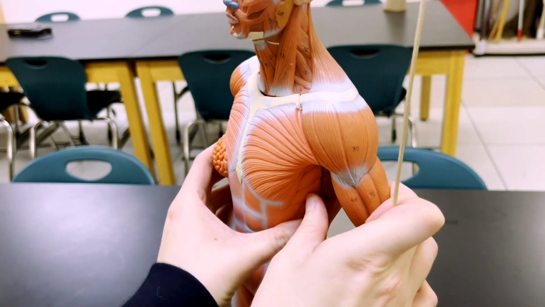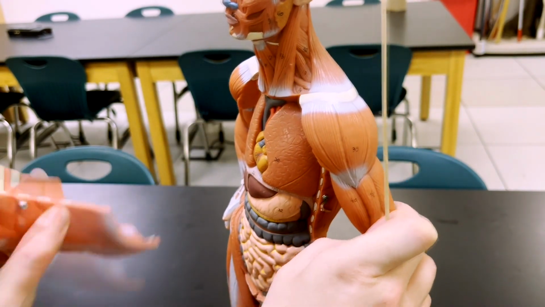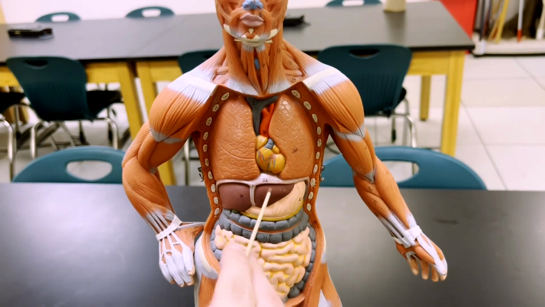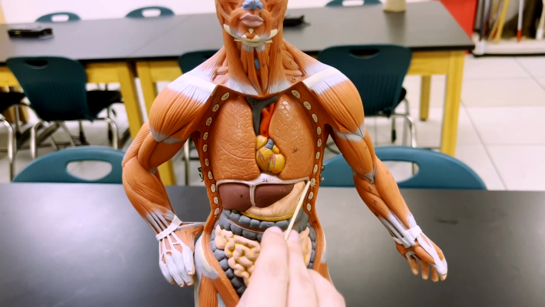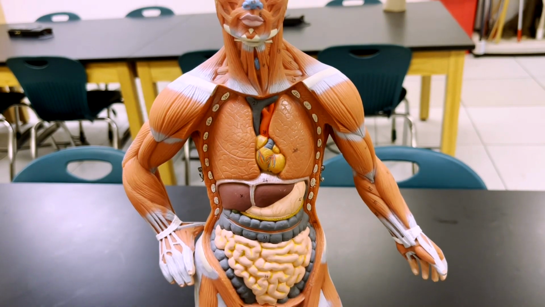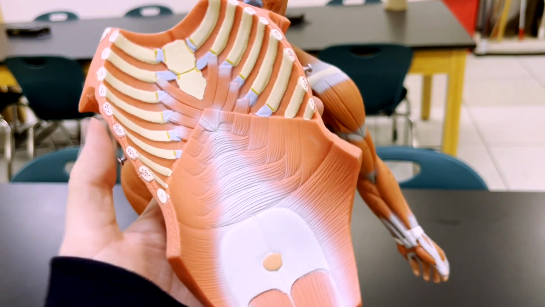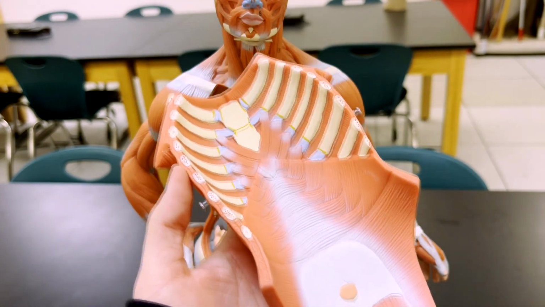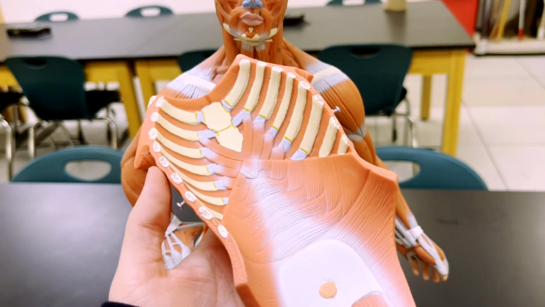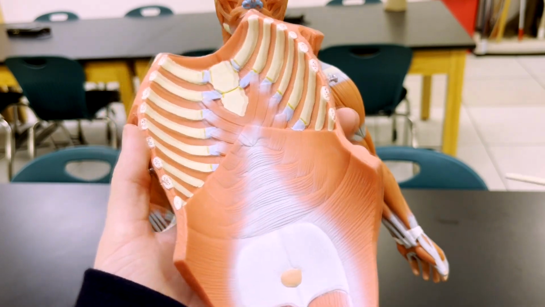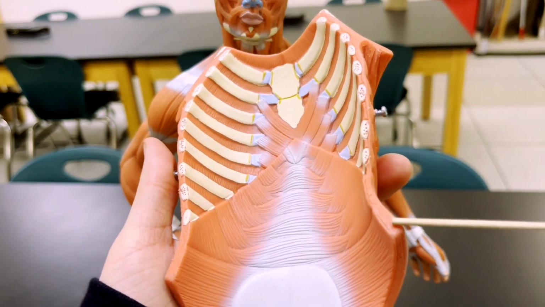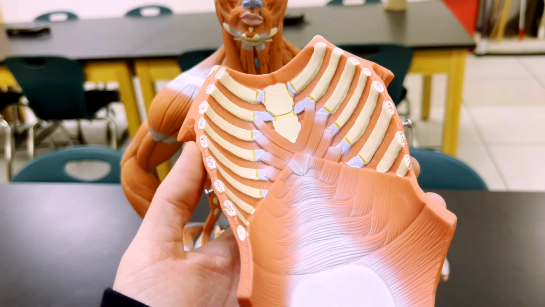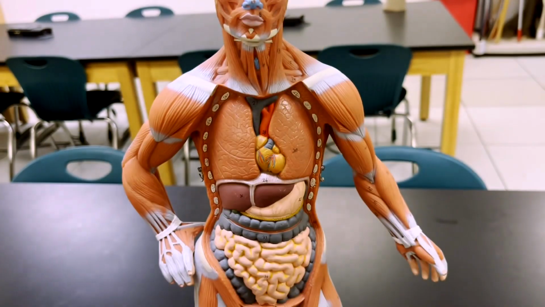Additionally, if we were to take off this chest plate, we can see our diaphragm even clearer on this model, and this right here would be our diaphragm. And even picking up this chest plate, we can see our transverse abdominal and a few other muscles, although this is not the best representation of them. We can also technically see some of our internal and external obliques as well, and we can see some of our intercostal muscles. But again, this is not the best representation of those muscles.